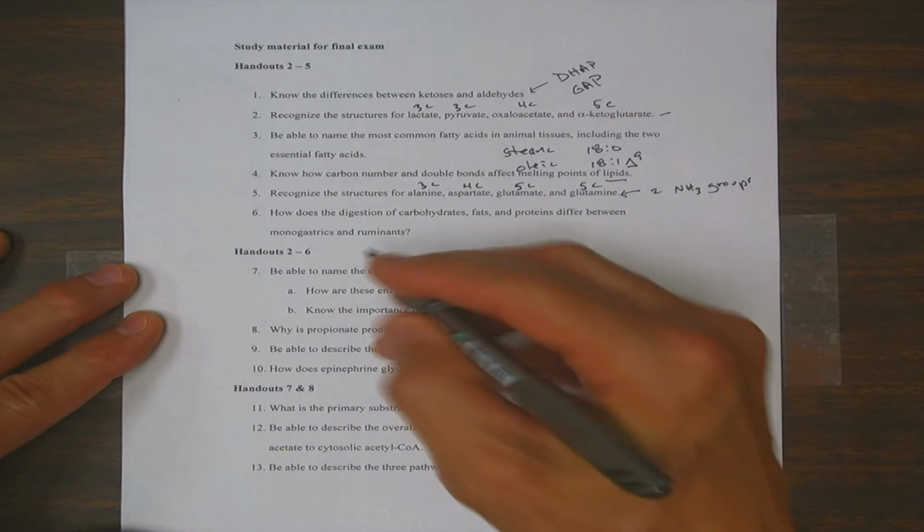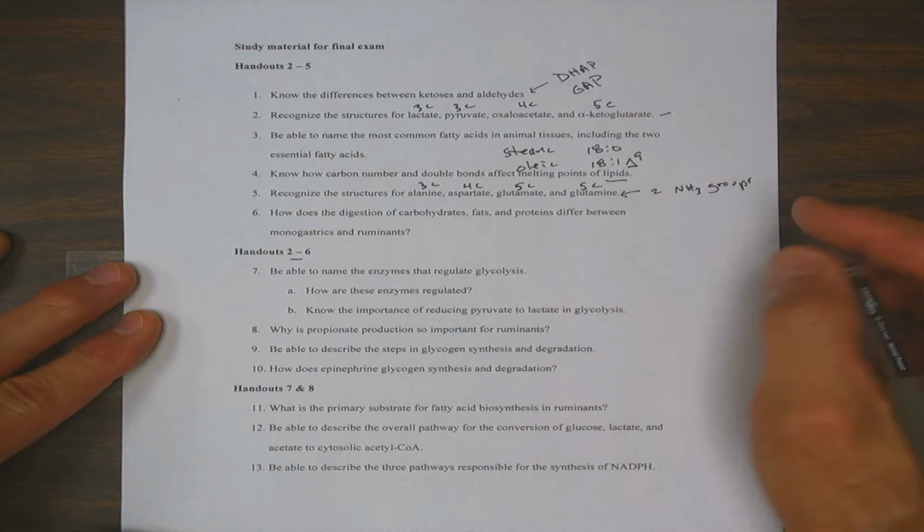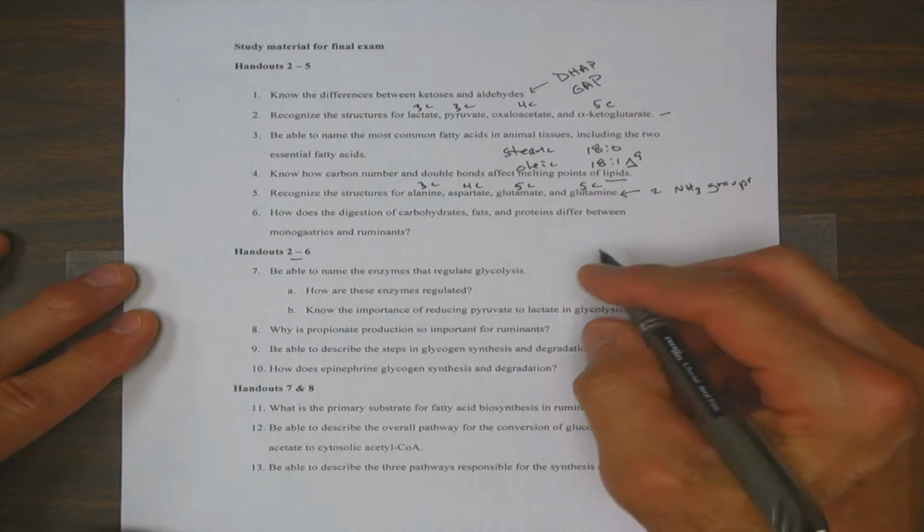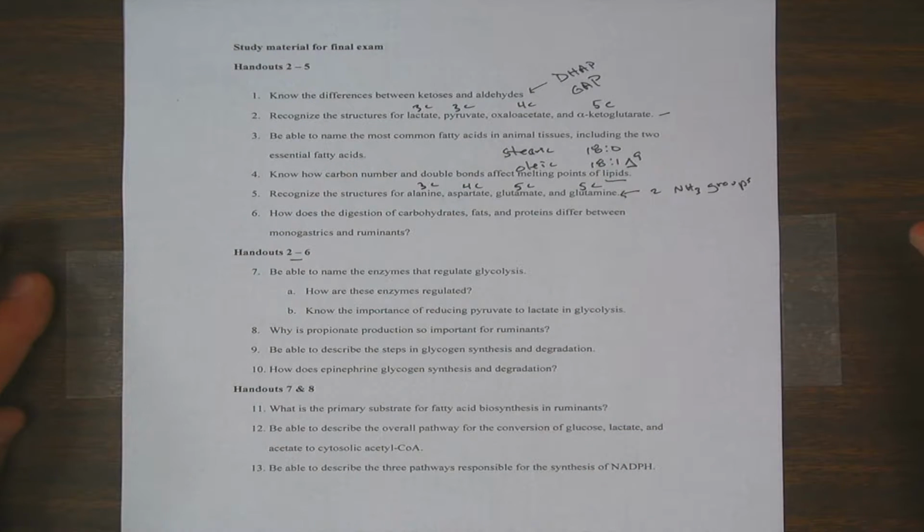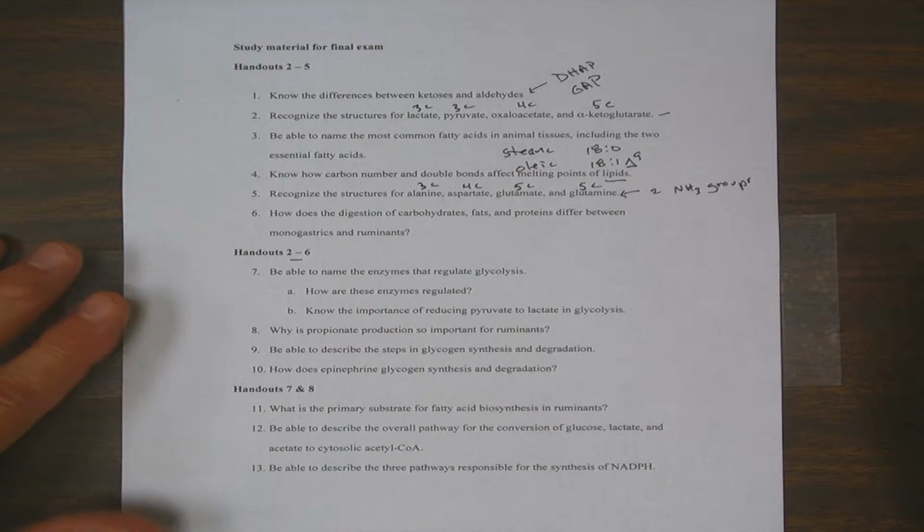So I think I got the numbering off here. That doesn't surprise me. But we talked about pathways involved in carbohydrate metabolism, lipid metabolism, and protein.